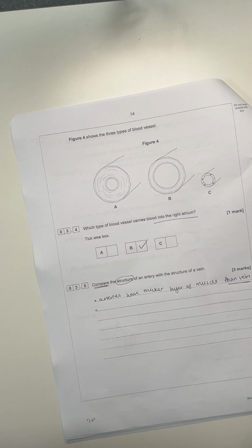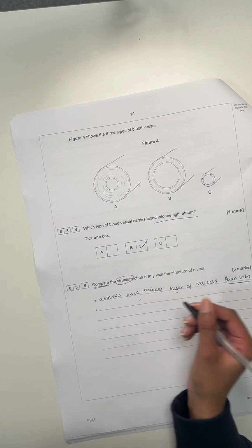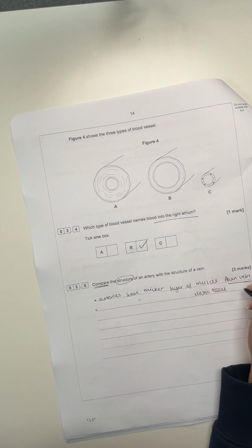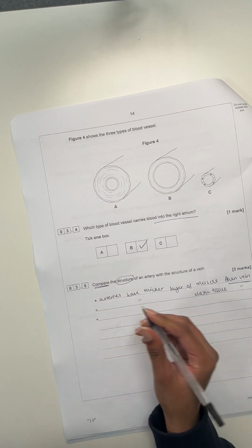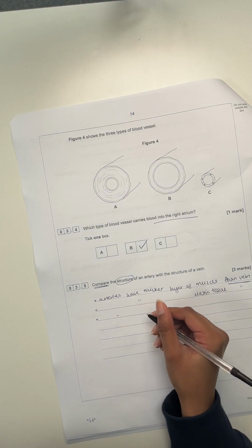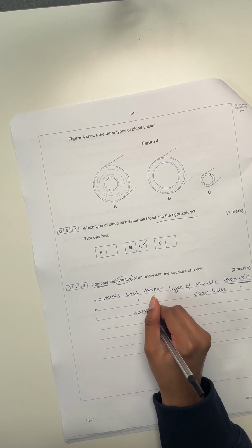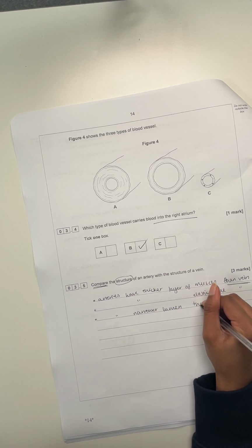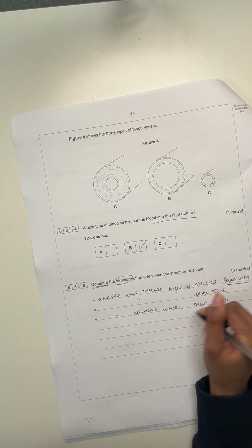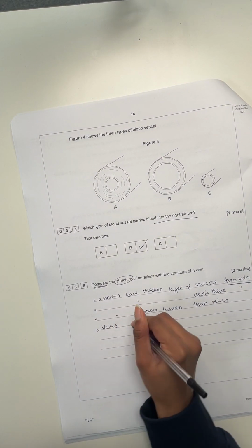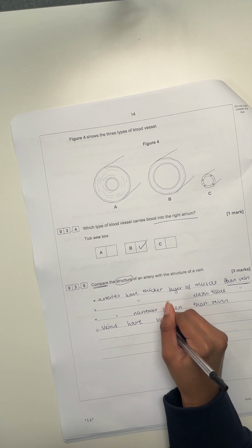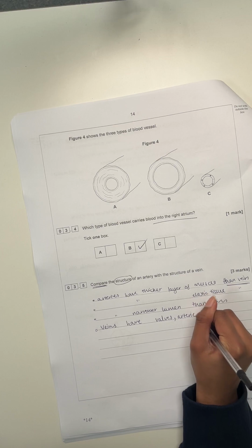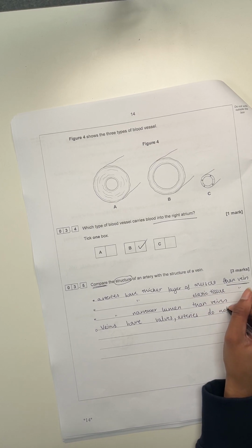structures. We can talk about thicker layer of elastic tissue than veins. Can also talk about narrower lumen. So arteries have a narrower lumen than veins, which have a much bigger one. And we also know veins have valves. Arteries don't. There we go.